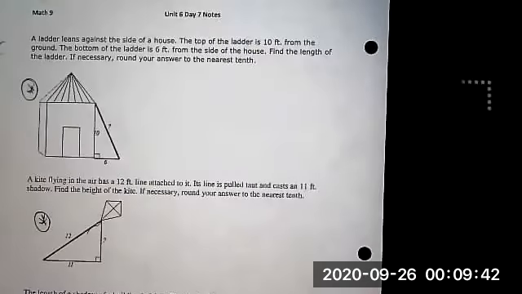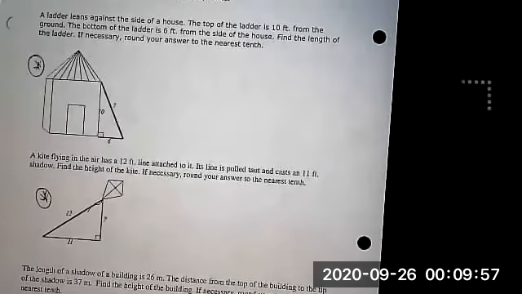Okay, let's look at this. It's kind of the same concept as what we just did with a squared plus b squared equals c squared. It says a ladder leans against the side of a house. The top of the ladder is 10 feet from the ground. The bottom of the ladder is 6 feet from the side of the house. And it gives you a nice little diagram of what's going on.